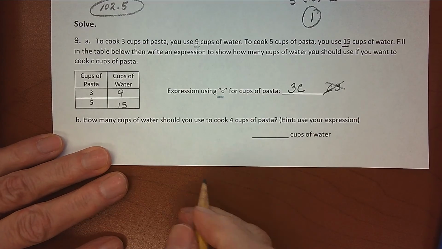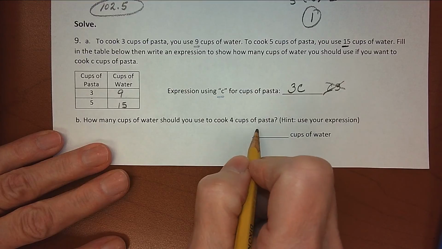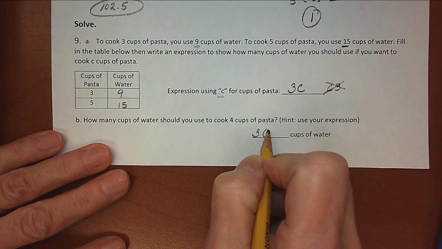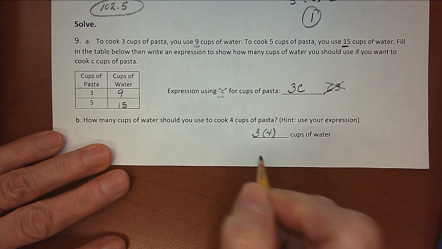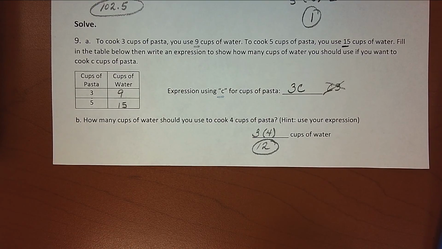Okay, so how many cups of water should you use to cook 4 cups of pasta? Well, we would take our 3 and we would substitute 4 in for the cups of pasta, and we would find out that that would take 12 cups of water for 4 cups of pasta.